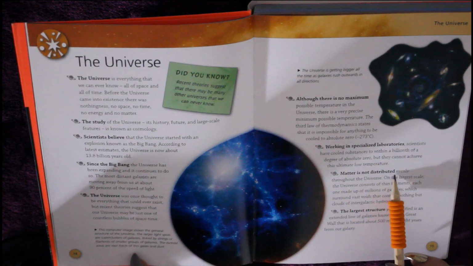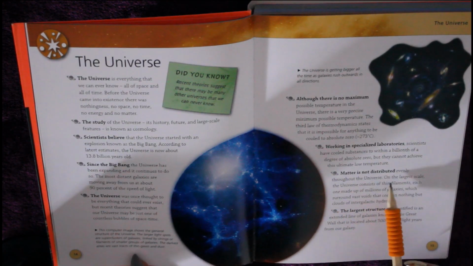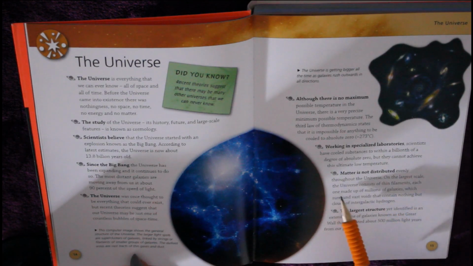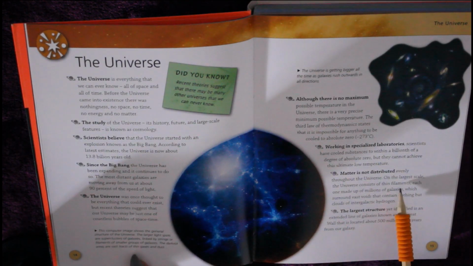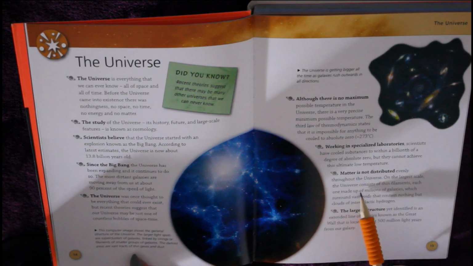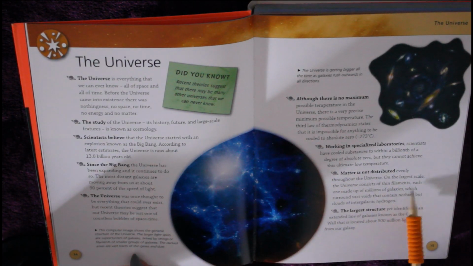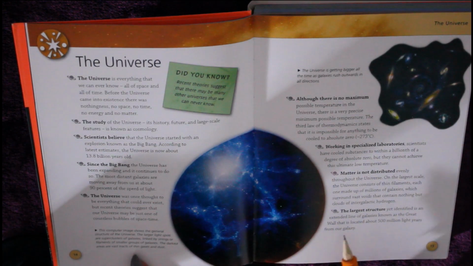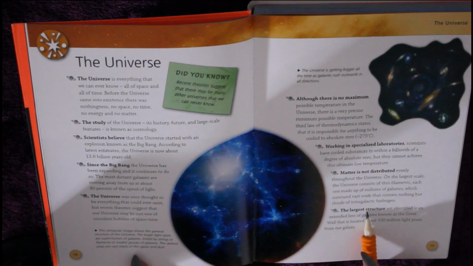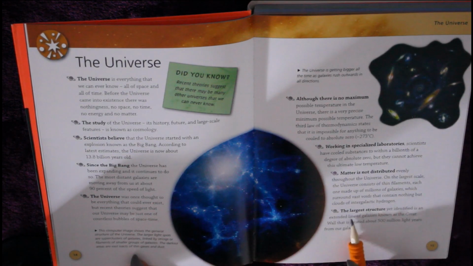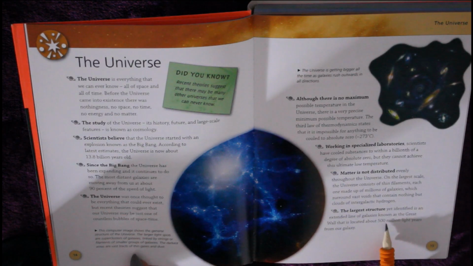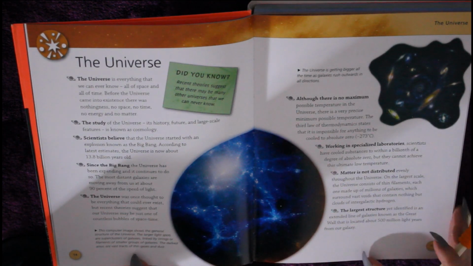Matter is not distributed evenly throughout the universe. On the largest scale, the universe consists of thin filaments, each one made up of millions of galaxies, each surrounding vast voids that contain nothing but clouds of intergalactic hydrogen. The largest structure yet identified is an extended line of galaxies known as the Great Wall that is about 500 million light years from our galaxy.